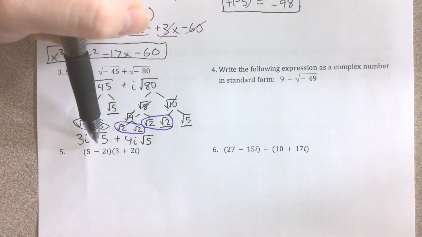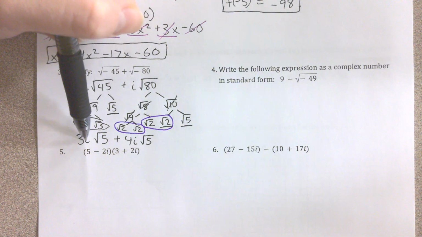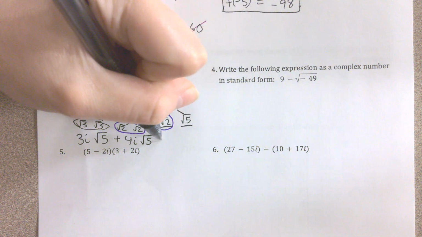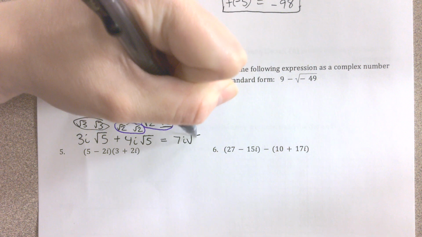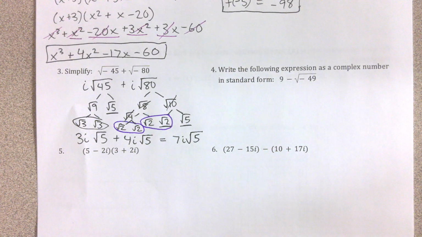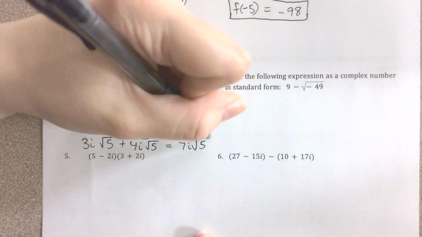And then lastly, these are like terms now that they both have i square root 5 on them. So I can just add that. And I end up with 7i square root 5. And that is my answer.